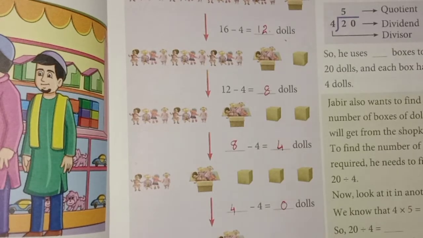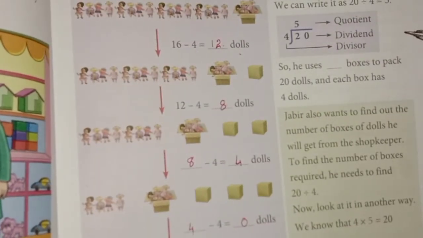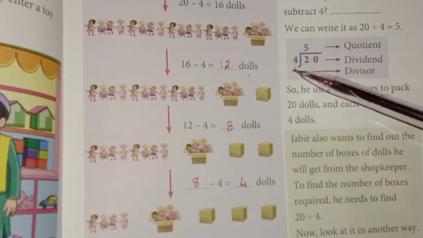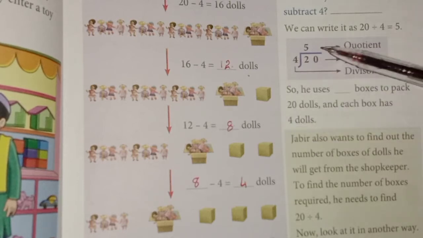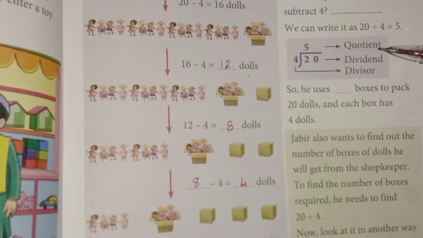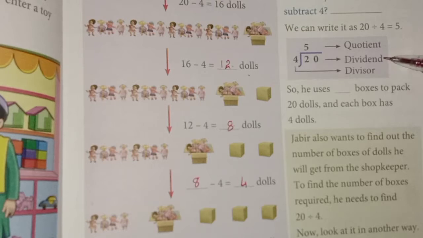Okay. Division. Next, here we studied division. When dividing numbers, there is quotient, dividend and divisor. So you look at the picture here. We can divide 20 divided by 4. We already divided this one. So this answer 5 is called the quotient. And the number we divide is called the dividend.